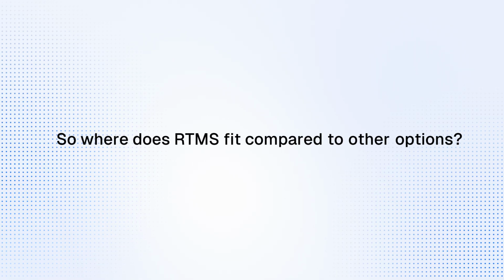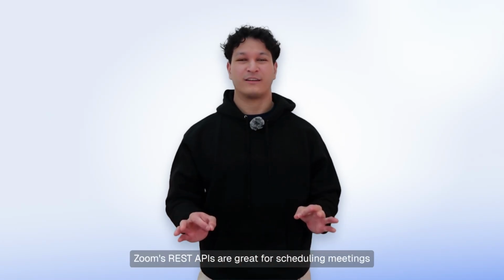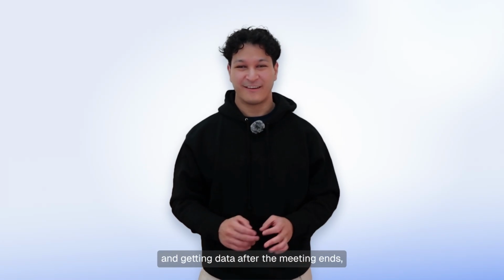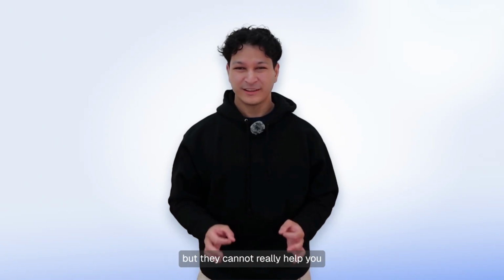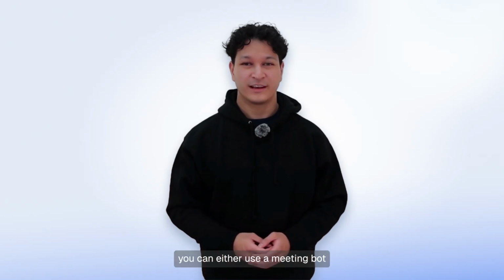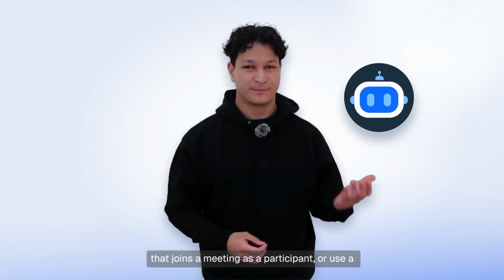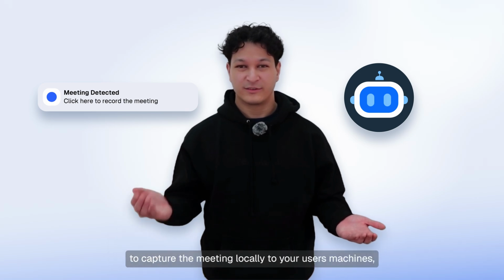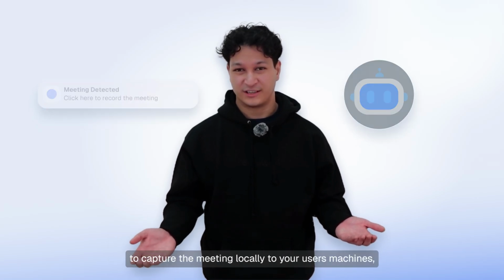So where does RTMS fit compared to the other options? Zoom's REST APIs are great for scheduling meetings and getting data after the meeting ends, but they cannot really help you with getting data in real time. If you want live data, you can either use a meeting bot that joins the meeting as a participant, or use a desktop recording SDK to capture the meeting locally on your users' machines.